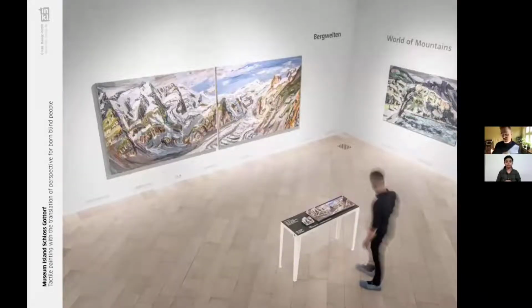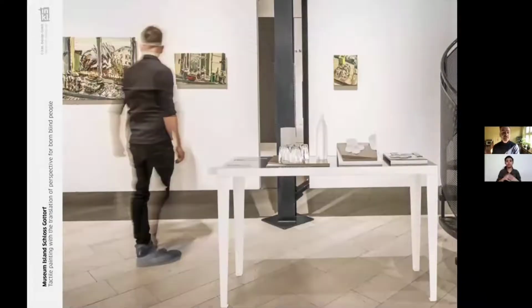And the nice thing also is that this is an ongoing project, a special exhibition which is still happening right now on the museum island Schloss Gottorf, again in the north of the country, close to the border with Denmark, where we were working with different blind and partially sighted users on translating 2 huge art pieces into tangible objects. And also here, a very interesting challenge, in my opinion, as a designer.